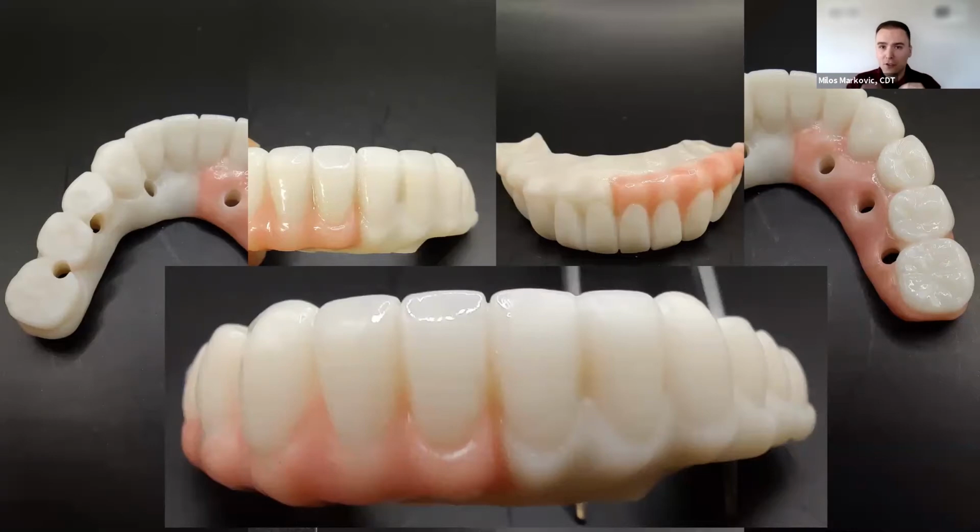It just pops. It just comes to life. So that's the benefit of layering pink gingival porcelain. And as you can see, the zirconia itself also comes to life. So I thought those were very interesting to show, to show the contrast between the two.